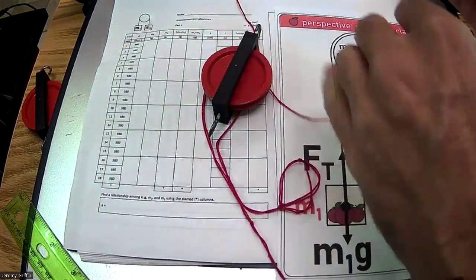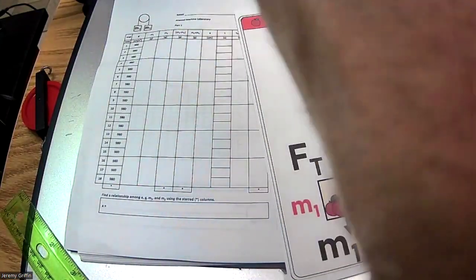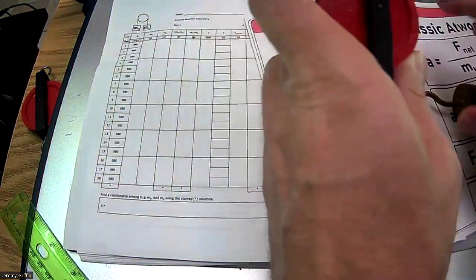But if you have a loop, the advantage of a loop like that is it's really easy to just hook on new masses. Okay? So you can just swap them out real fast as you need to, something like that. Okay? All right. How about this?